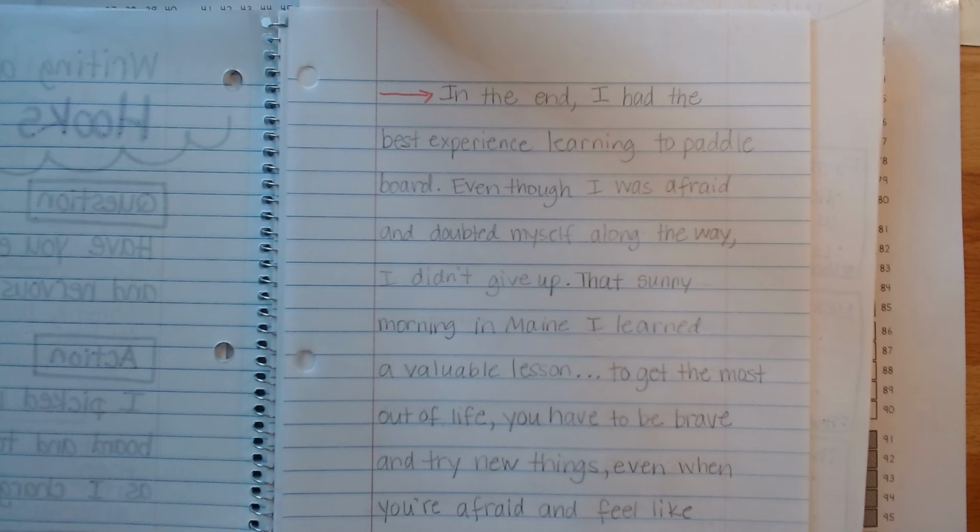Next week, we're going to work a little bit more on revising and editing our papers. We're going to talk about a couple of other things, and then your big project on how you're actually going to write the story and what it's going to look like when we have our writing celebrations.